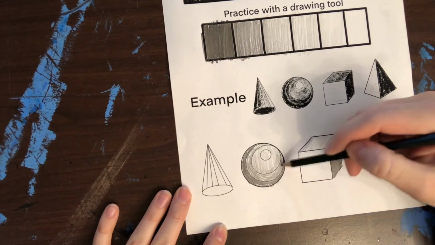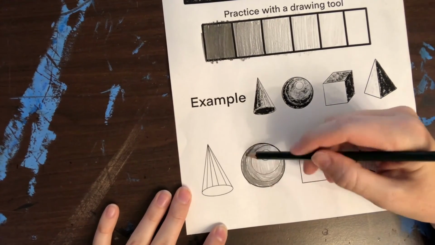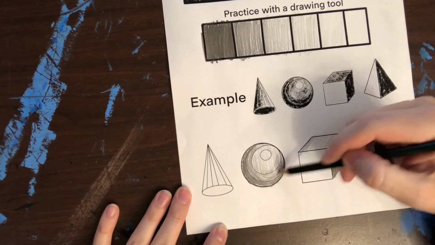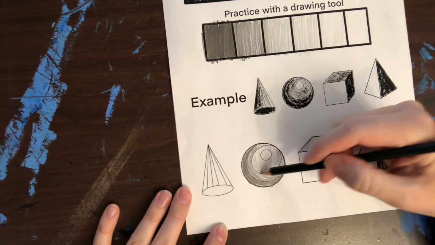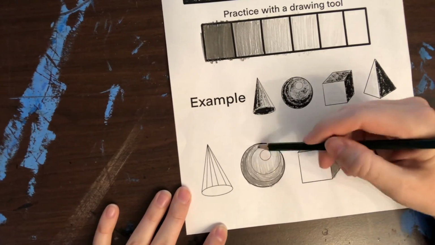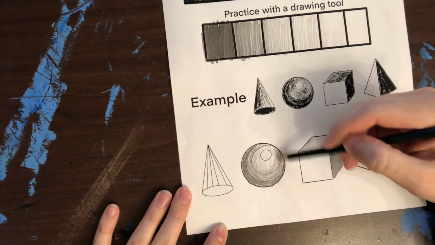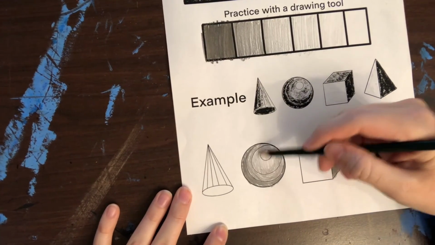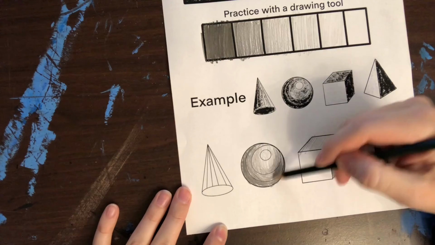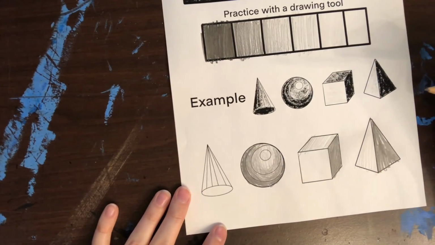Sometimes I go through at the end and I kind of make it look just a little bit smoother. So that's what I'm doing now, is I'm trying to make my shading look just a little bit smoother by fixing it up a little bit. And I think that looks better already. Here we go. So now that's a much more shaded sphere.